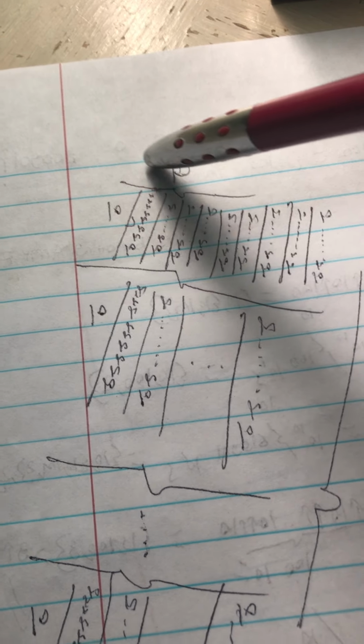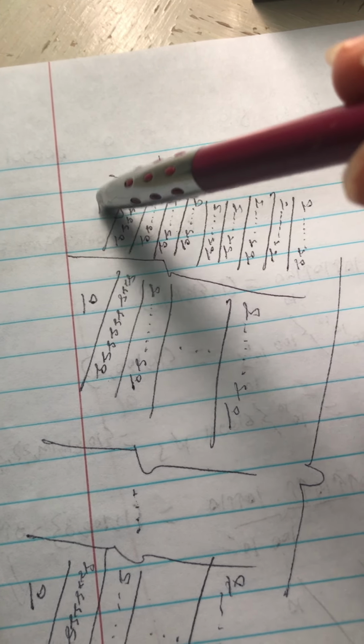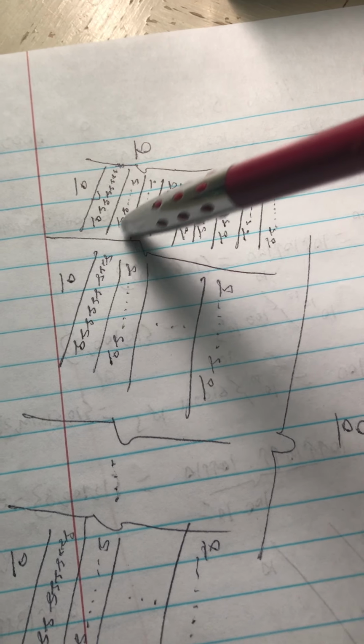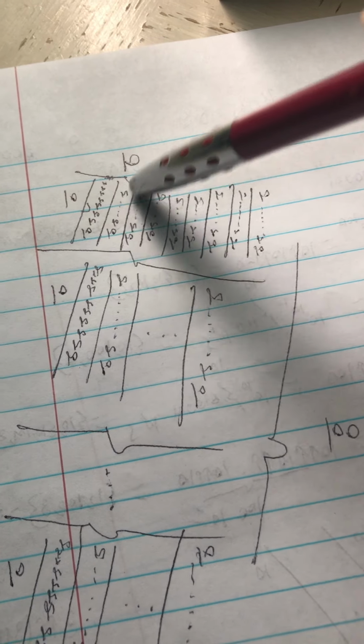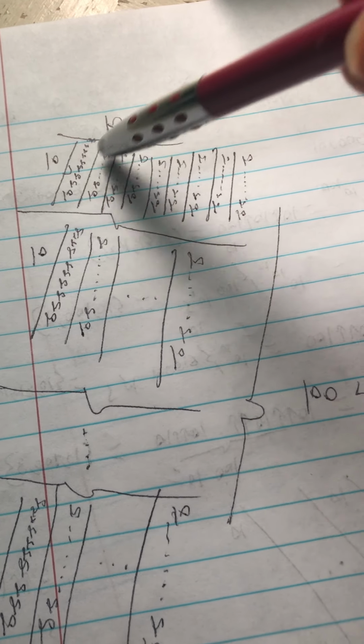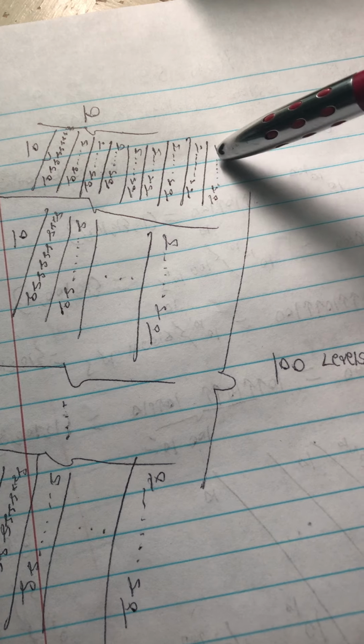So we start here at 10, and then here 10, and then this layer is 10 of 10s. The number here is determined by this huge number of 10s, and then the number of 10s here is determined by this huge number, and then there are 10 layers here. We are all over here in this little thing over here.